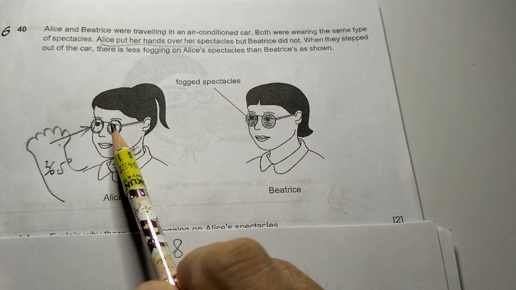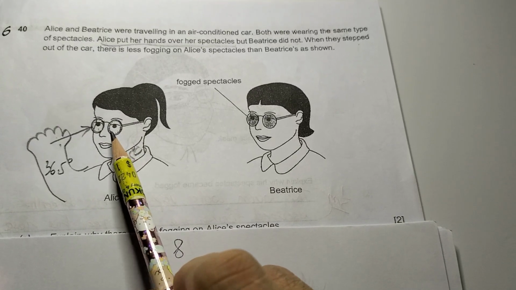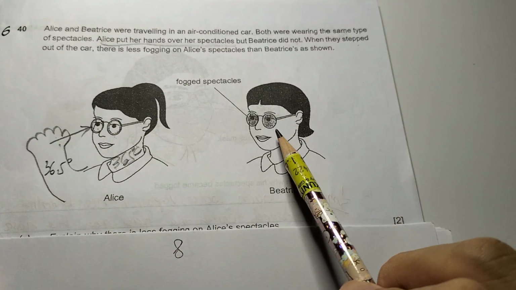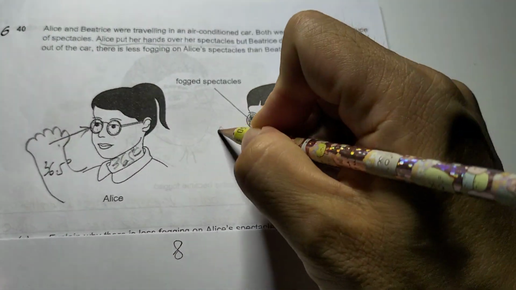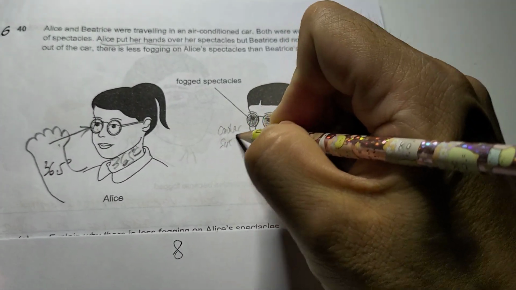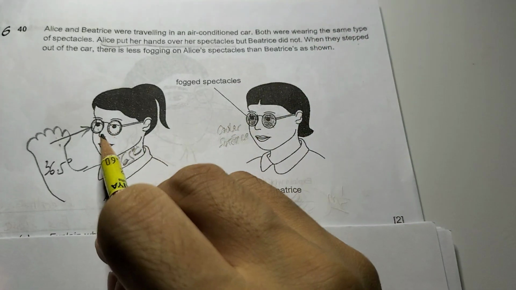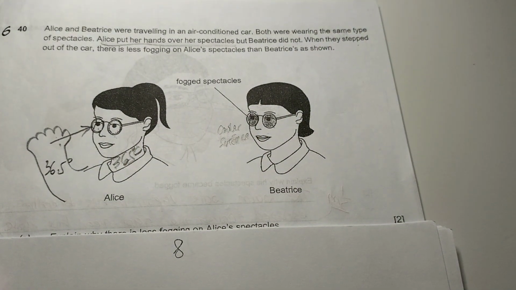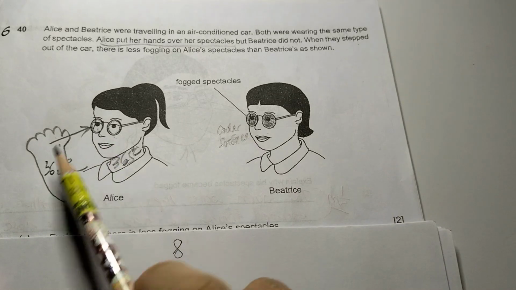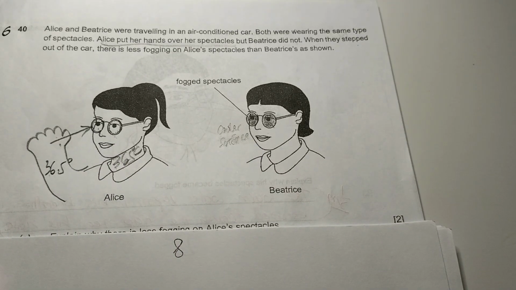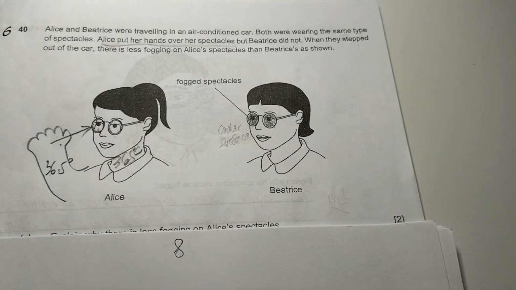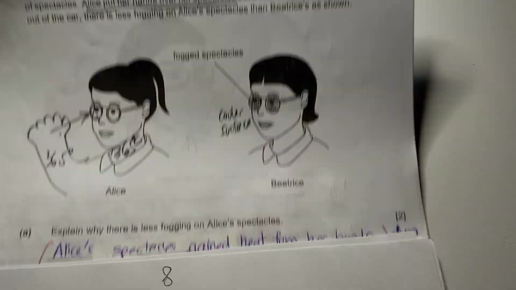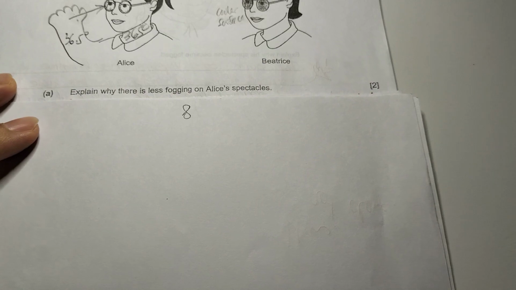So Alice's spectacles were not as cool as Beatrice's spectacles. Beatrice's spectacles are really the cooler surface. Alice's were less cool because her spectacles gained heat from her hand. That was why there was less condensation on her spectacles. Understand? Now, explain why there's less fogging on Alice's spectacles.